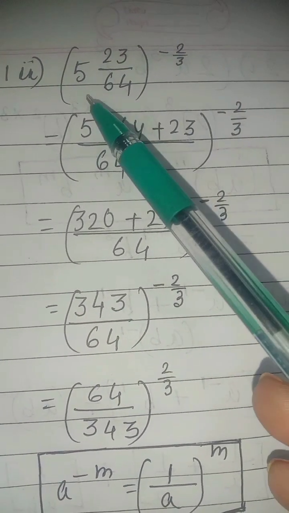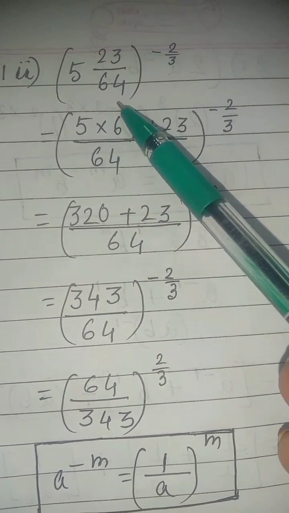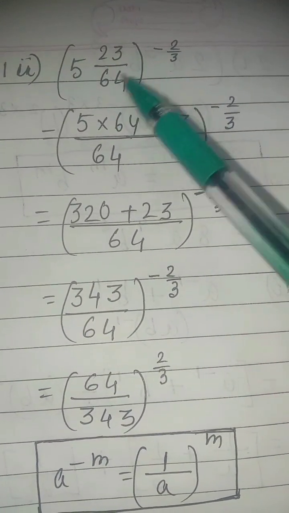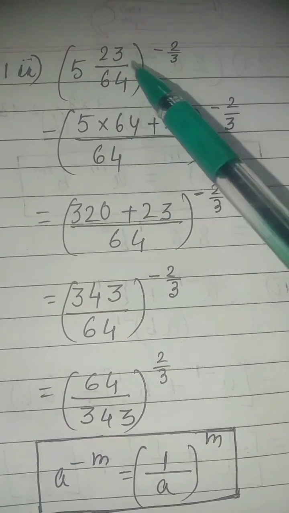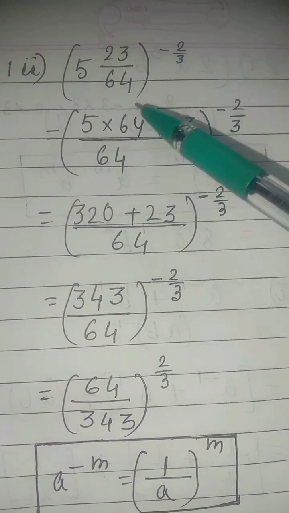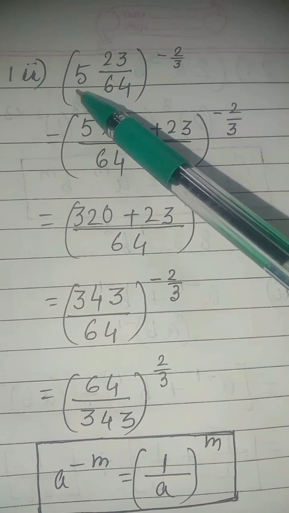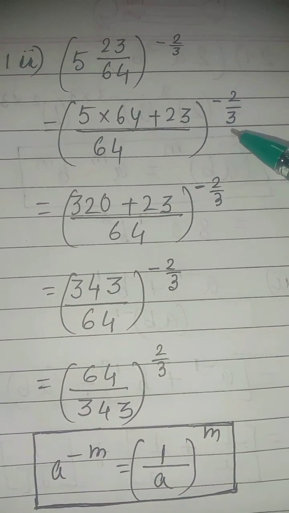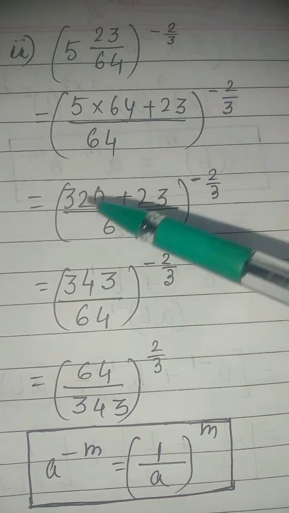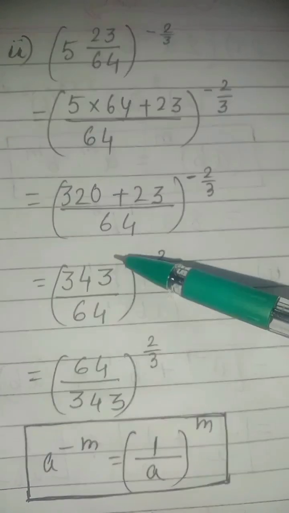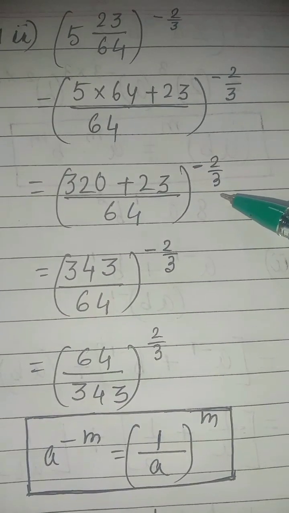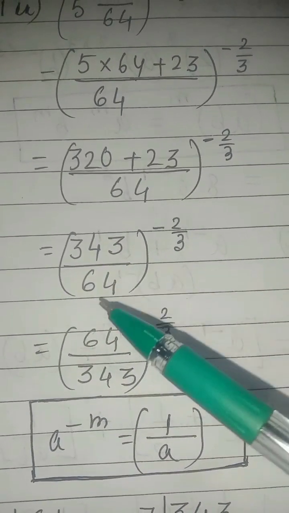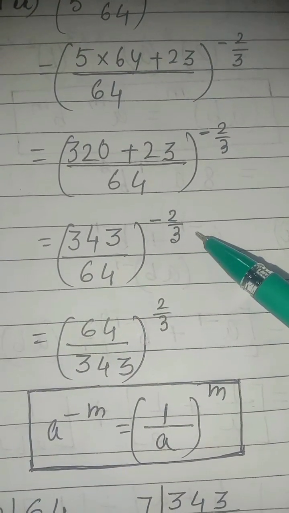Now the next is 5 whole 23/64 to the power -2/3. Now what will we do? First of all, we have to convert it into an improper fraction. To convert it into an improper fraction, what we have to do? (5 into 64 plus 23) whole divided by 64, to the power -2/3. Now if we multiply, we'll get (320 plus 23)/64 to the power -2/3. Now add it up, so you'll get 343/64 to the power -2/3.